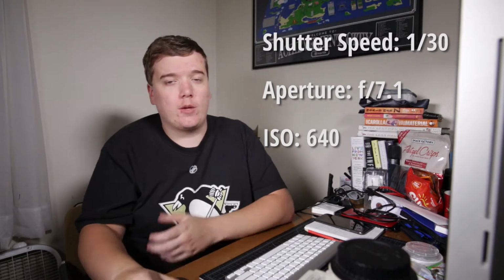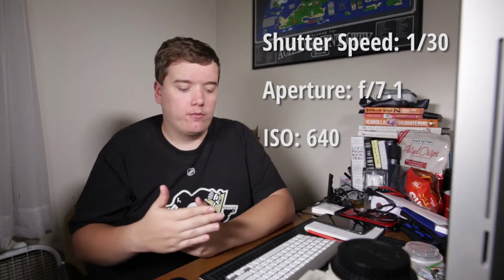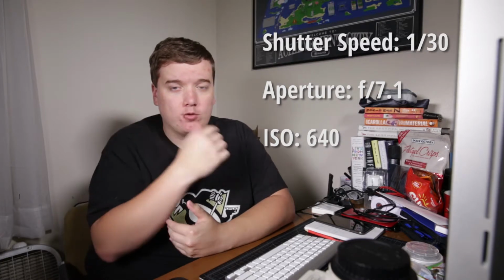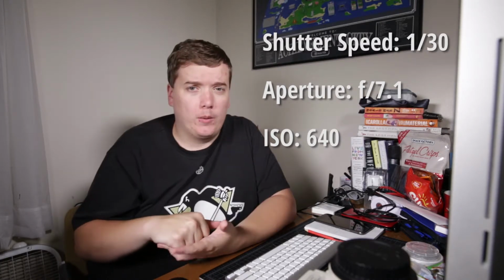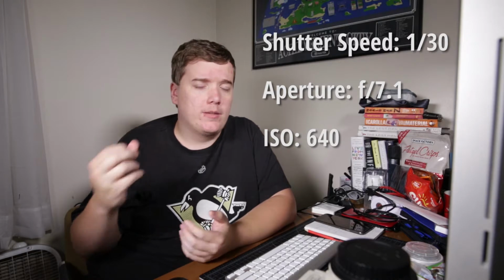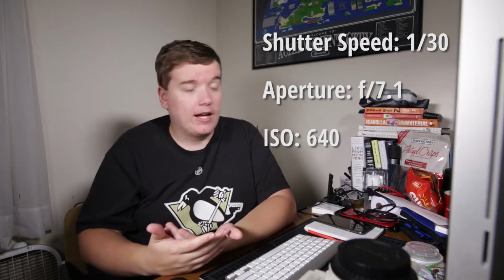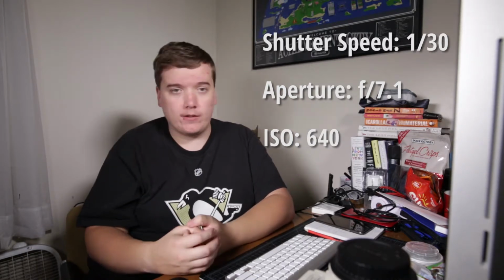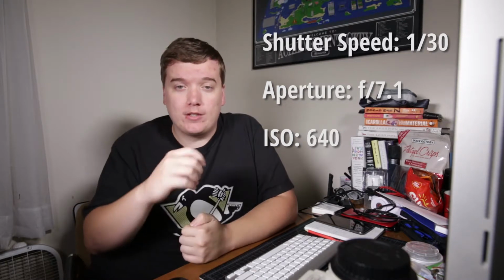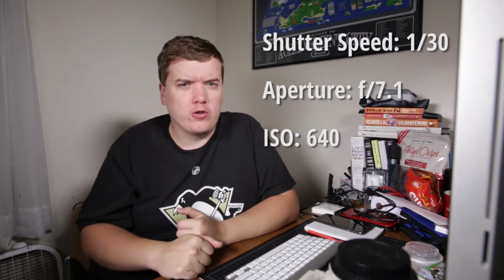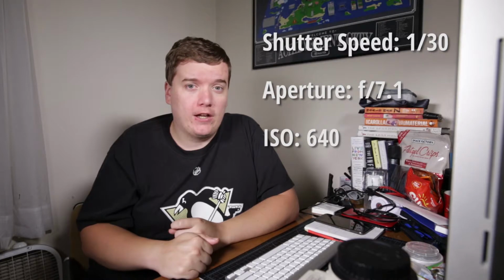F7.1, I just chose something more towards the middle of my aperture range, because the lens I'm shooting with will go down to 2.8 and all the way up to I think 32 maybe. So I wanted something towards the middle, so I had a ton in focus since I'm moving around and doing different stuff. But since I'm doing that, I bump my ISO up to 640, so that I get a little more exposure and I'm not as dark and in shadow and as terrifying.